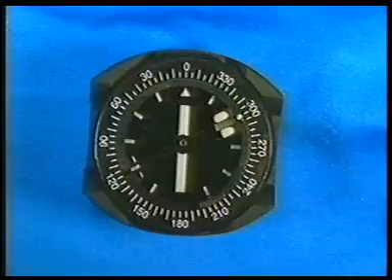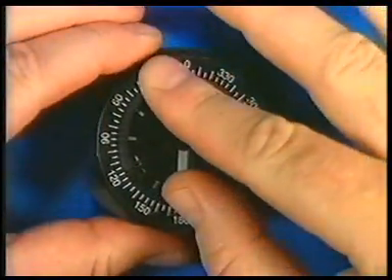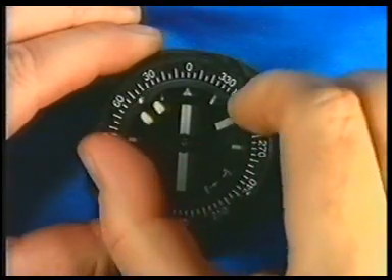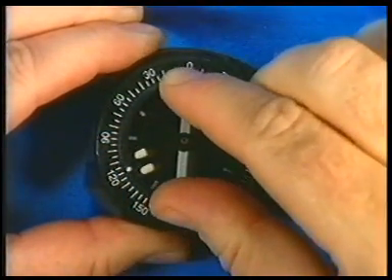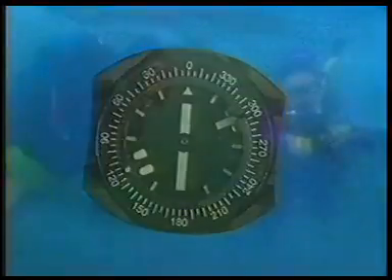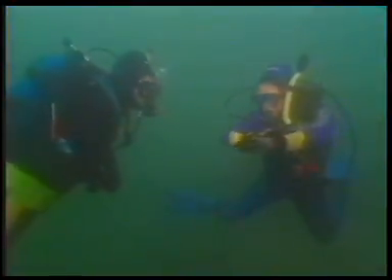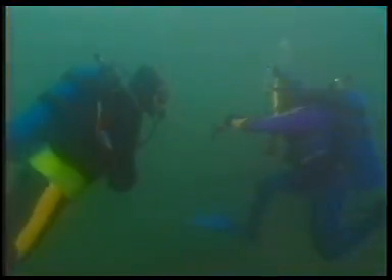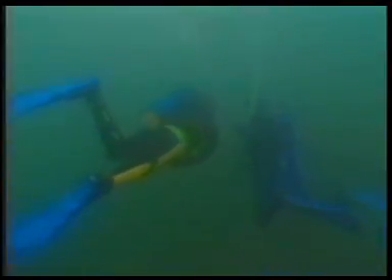When you're ready to head back, turn the bezel so the index marks are exactly opposite their original location. Some compasses have 2 sets, so you don't have to do this. Next, turn until the needle sits inside the marks again, which faces you back the way you came. Swim along the lubber line, like you did on the way out.